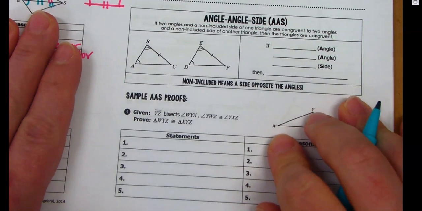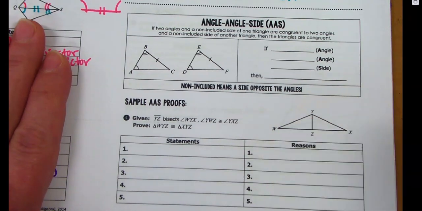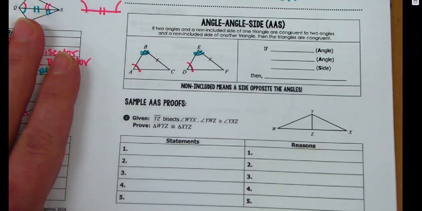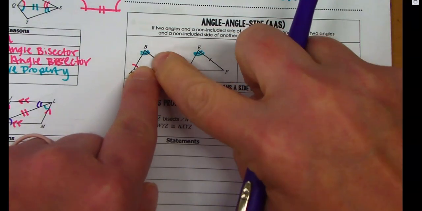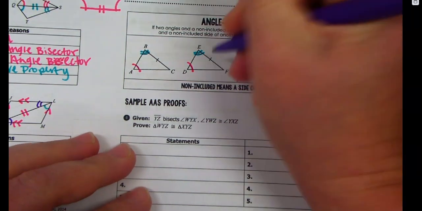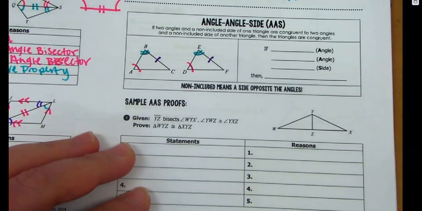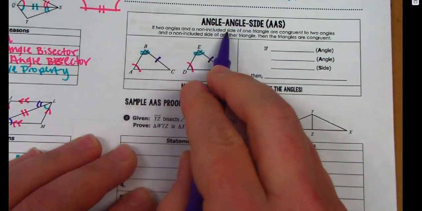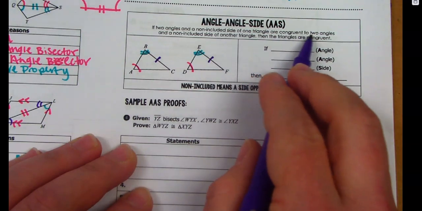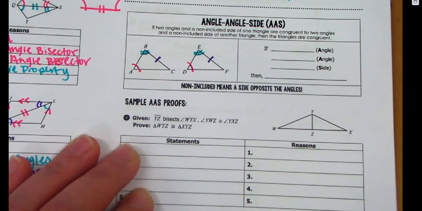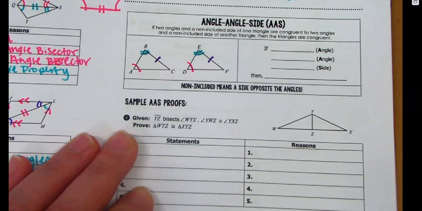All right, next type is angle, angle, side. The difference here is that you've got your two angles just like before. No difference with that. The difference is you see the included side, AB and DE, is not the side that we know. We know this side out here, an opposite side. So it says two angles and a non-included side of the triangle are congruent to two angles and a non-included side. So the opposite side could be either of the sides that's not included.